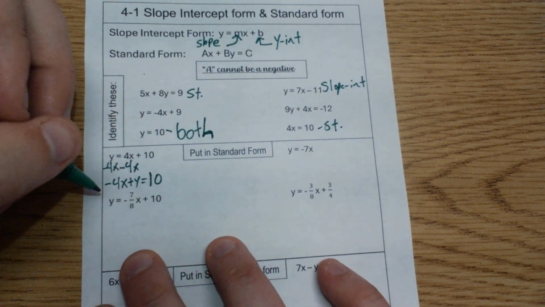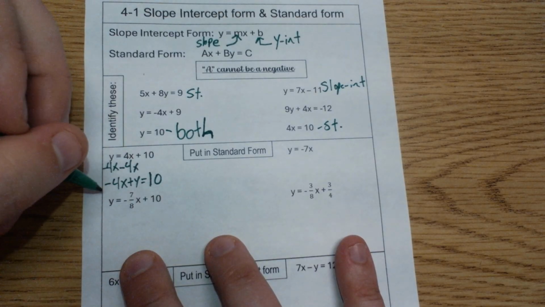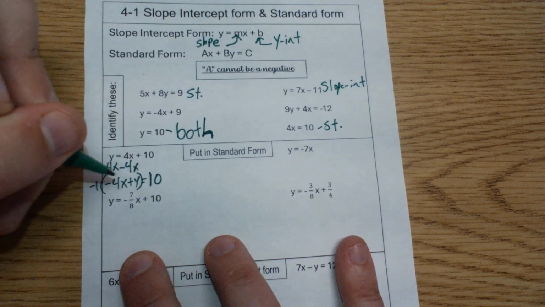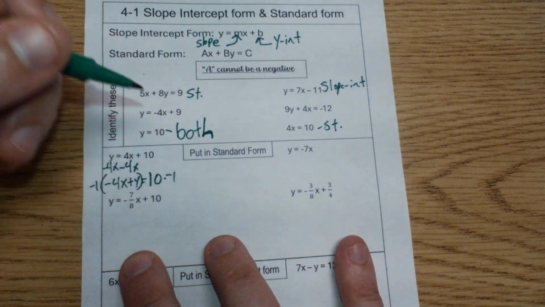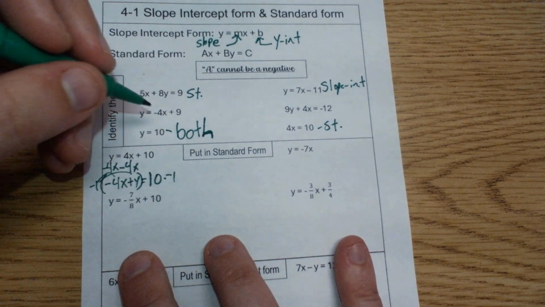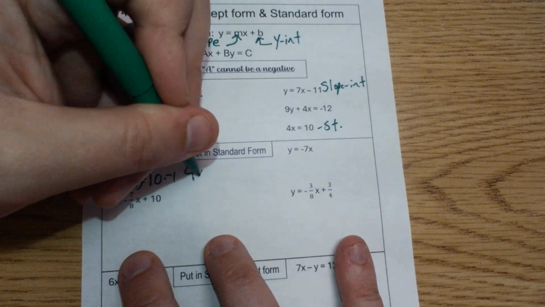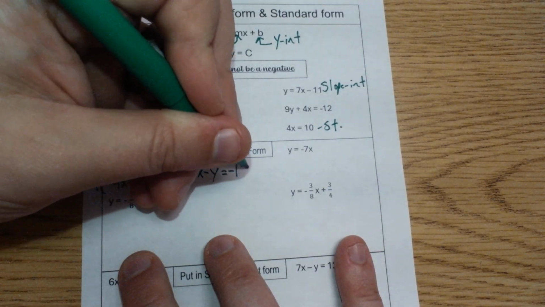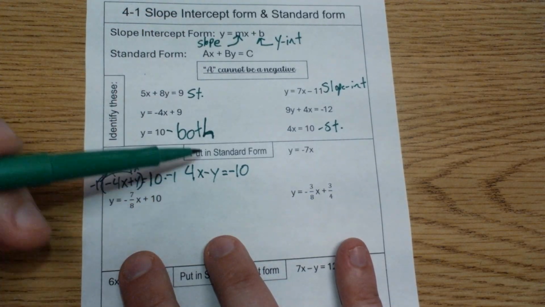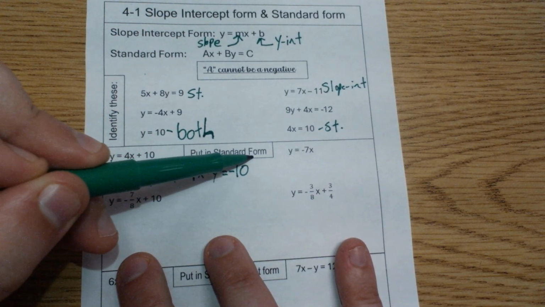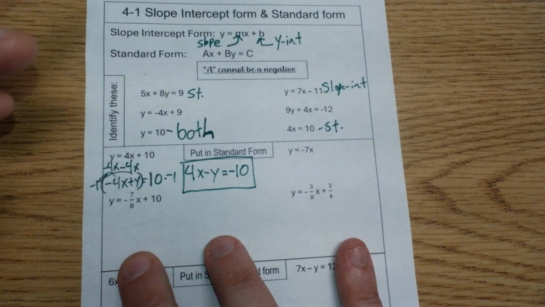Next, I will get the A value to be positive. I do that by multiplying by -1 on both sides, and distributing there, I have a positive 4x minus y equals negative 10. And so then I've met all my qualifications. The first number is positive, and I have all whole numbers there.